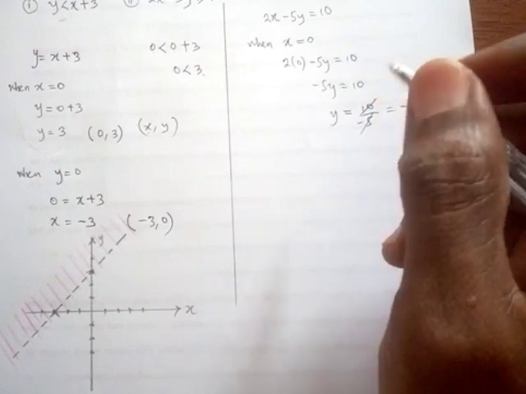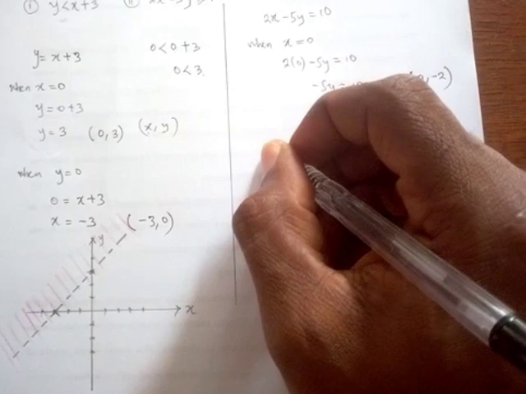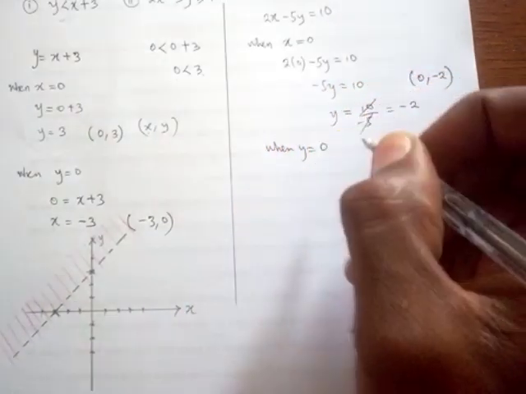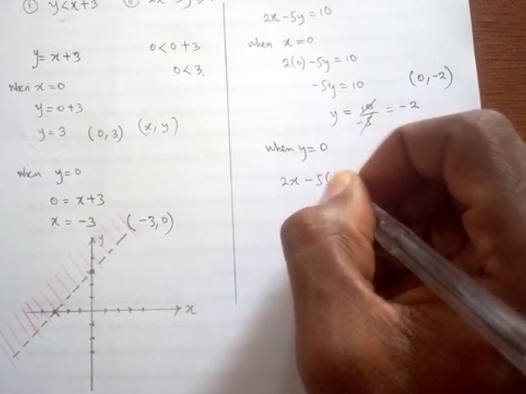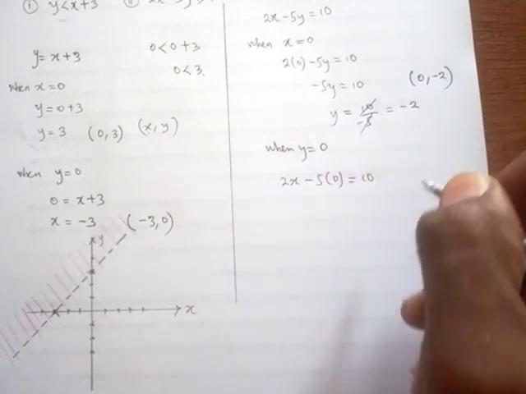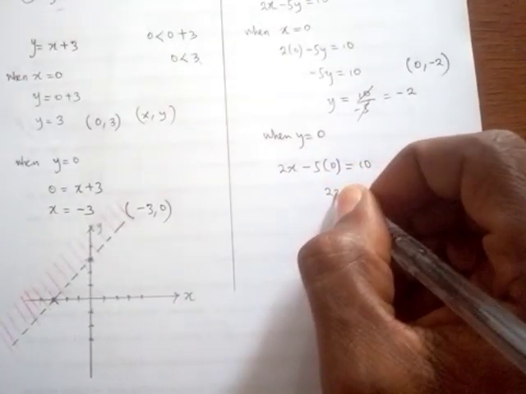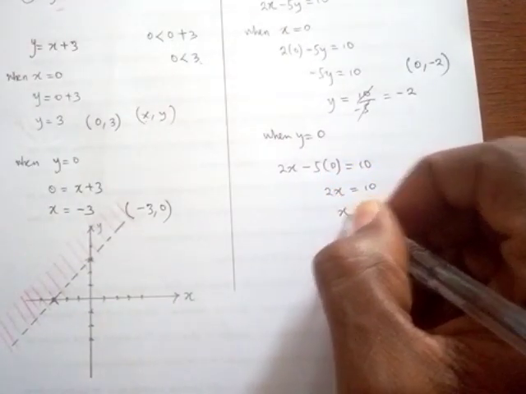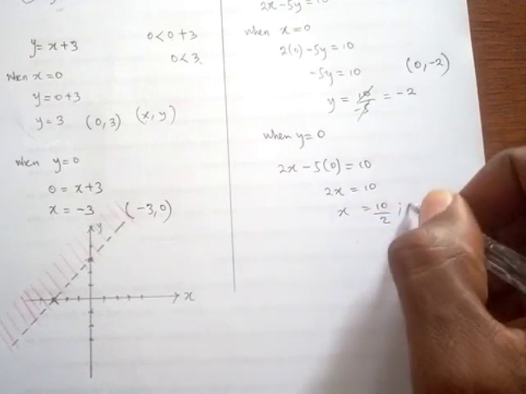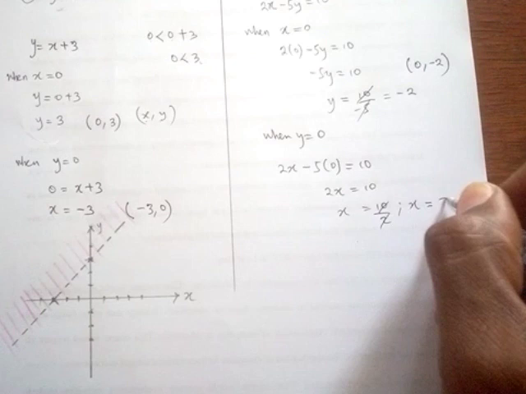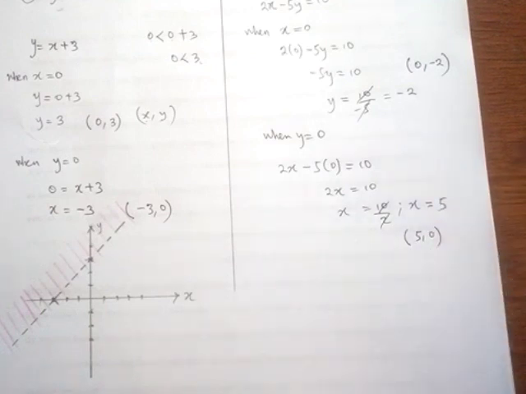Second point, by assuming that y is equal to 0. So when y is equal to 0, we have 2x minus 5 bracket 0 is equal to 10. So 5 times 0 is 0, so I have 2x is equal to 10. X becomes 10 divided by 2. X is equal to 5. So for this point, I have 5, 0.